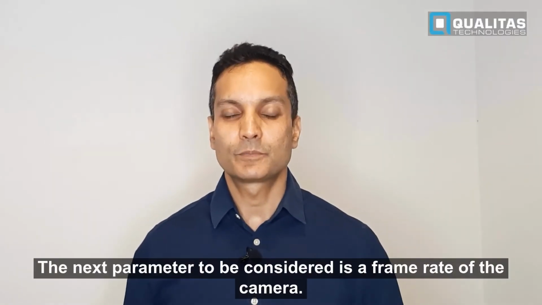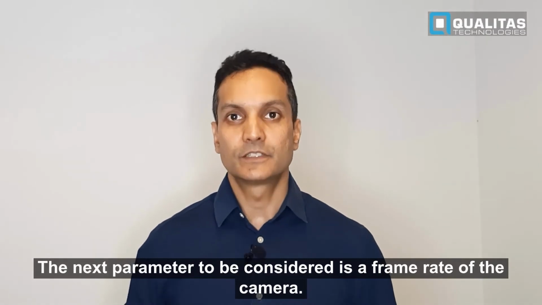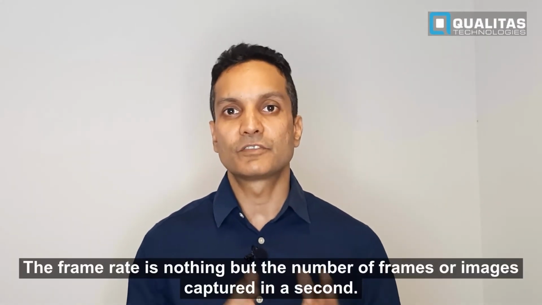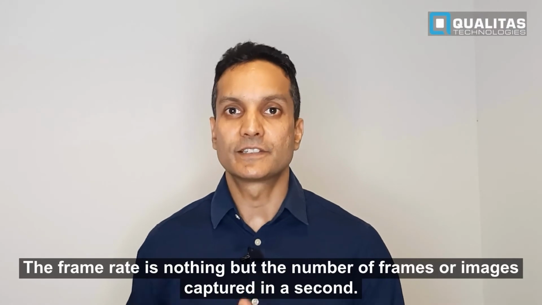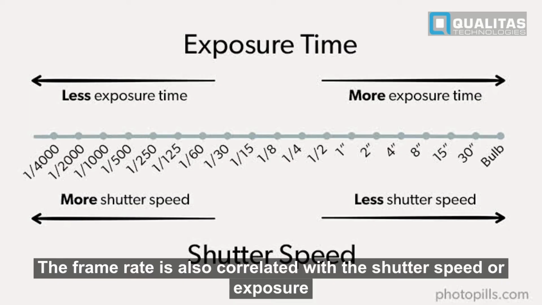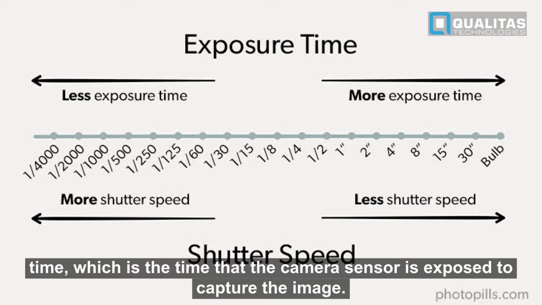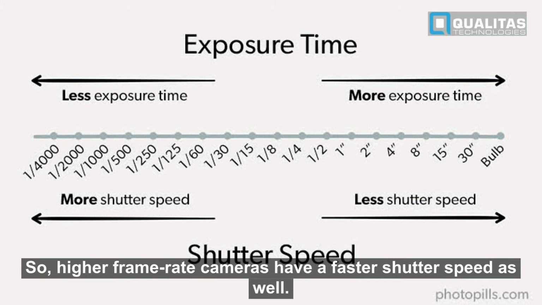The next parameter to be considered is the frame rate of the camera. The frame rate is nothing but the number of frames or images captured in a second. The frame rate is also correlated with the shutter speed or exposure time, which is the time that the camera sensor is exposed to capture the image. So higher frame rate cameras have a faster shutter speed as well.